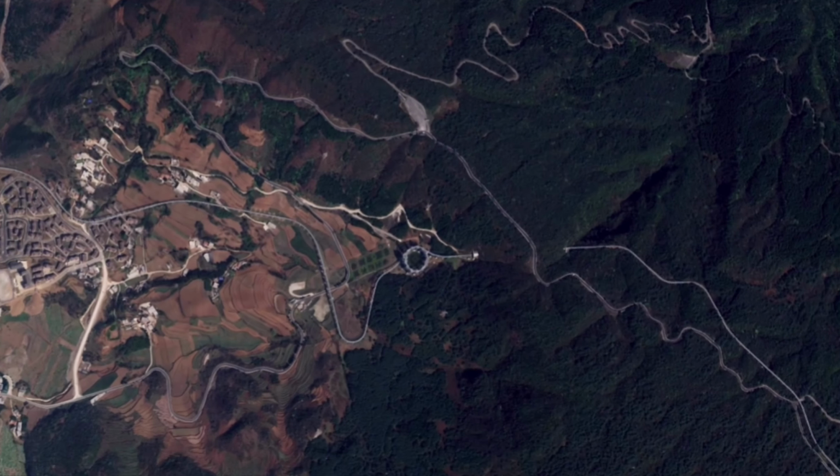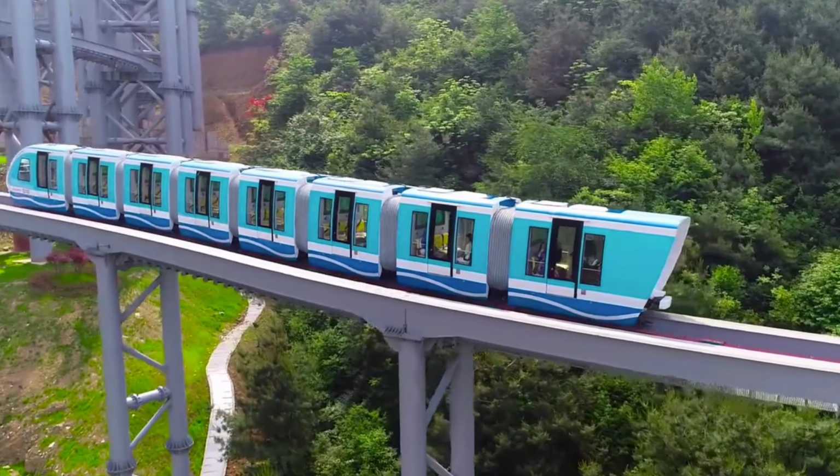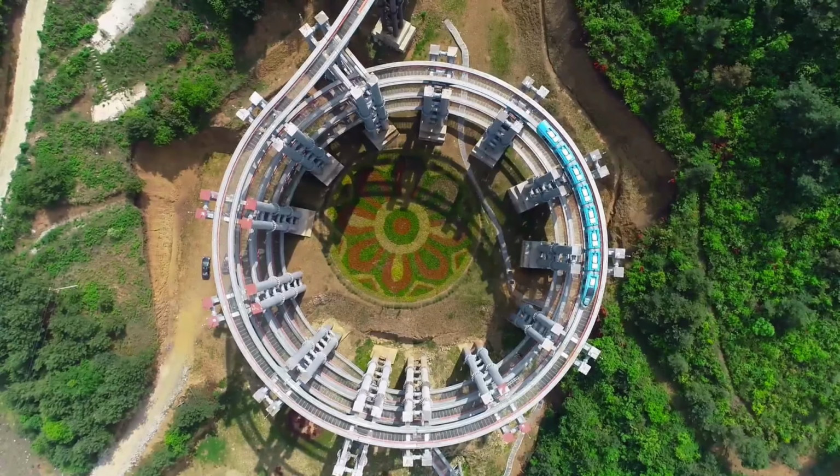Sightseeing monorail in Liupanshui, Guizhou, China. The spiral track section is 60 meters wide, with triple semi-spiral lines at a 6% slope.